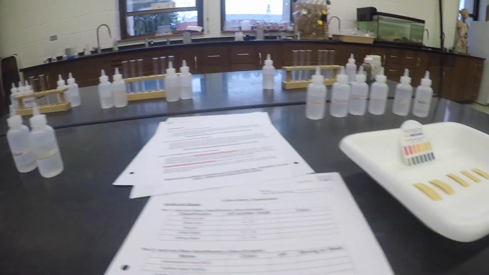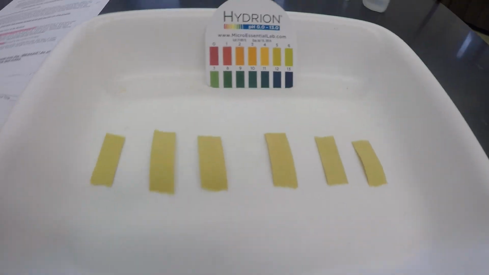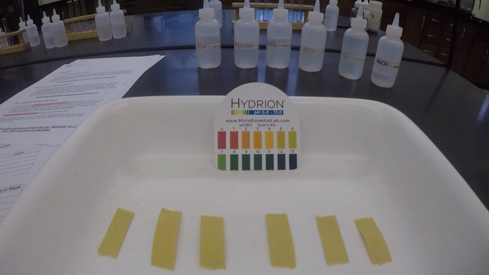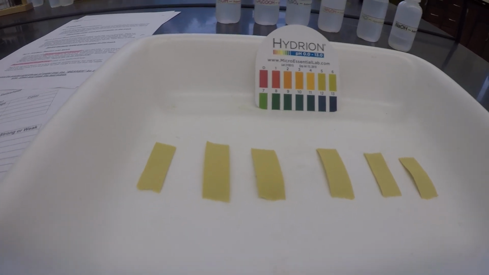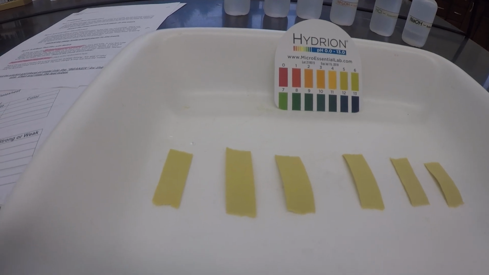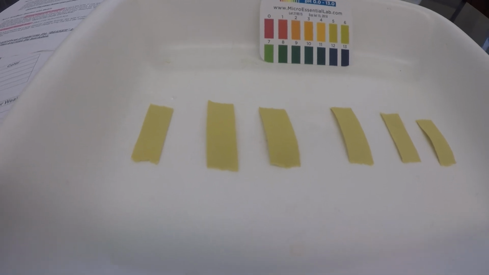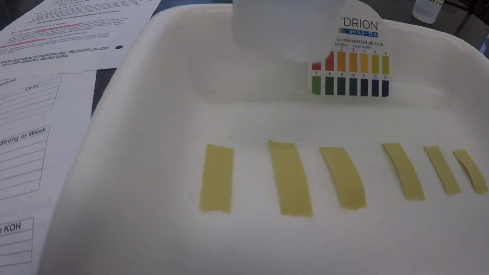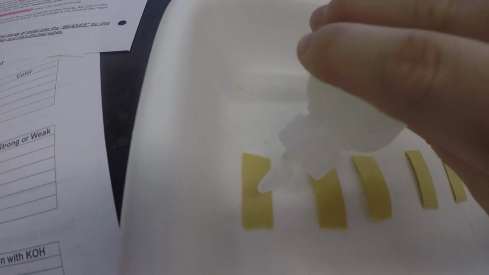Part 2 over here is called acid and base identification. I'm going to do the same thing, but I'm going to go with your data table and put a drop of a known acid or base onto a piece of pH paper. The first one I'm going to do is hydrochloric acid, onto this piece of pH paper.